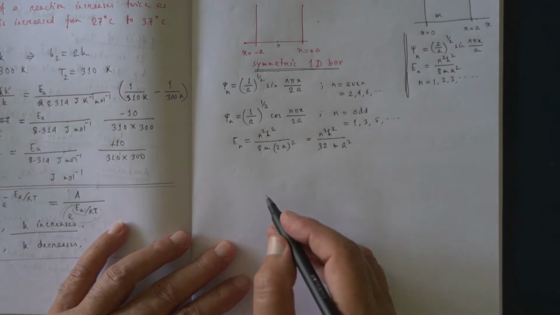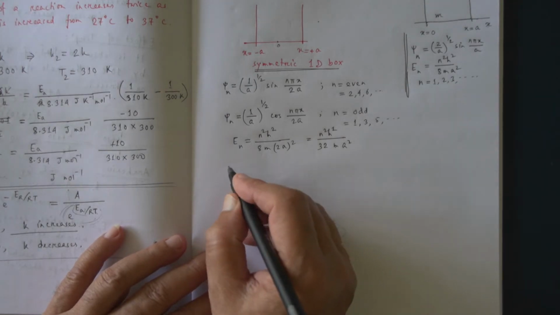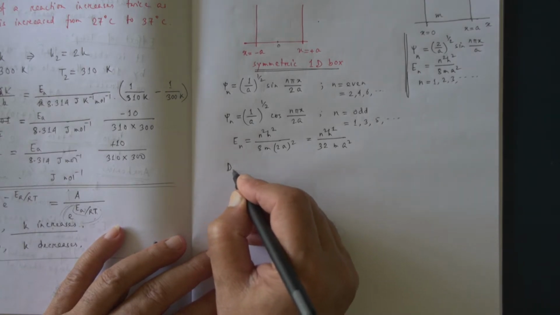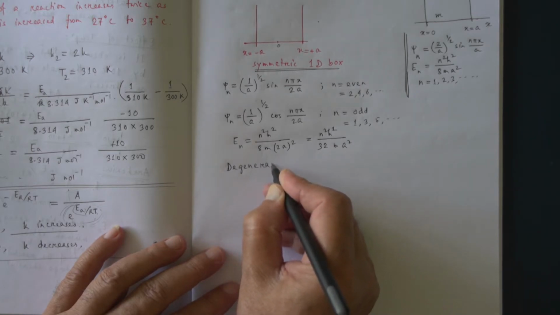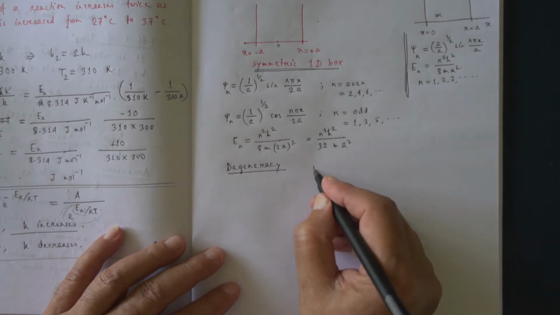Next thing, suppose one question has been asked. Let me talk about degeneracy also. Here we have only one quantum number.